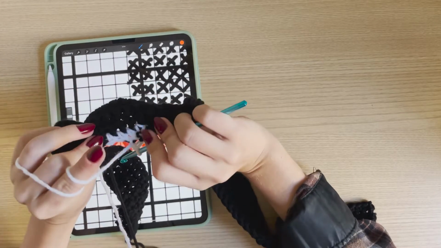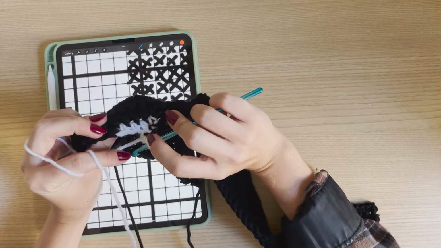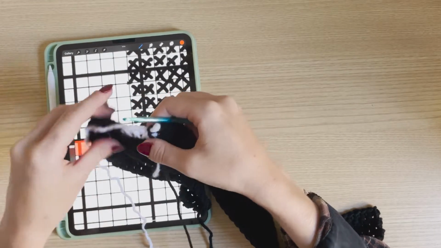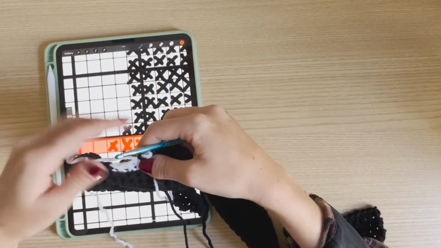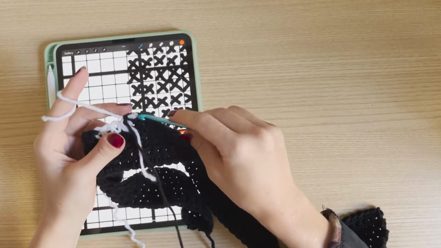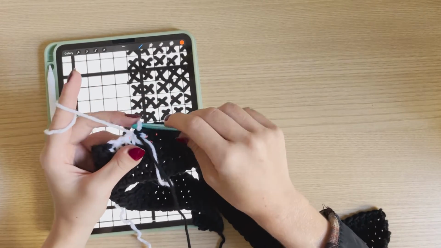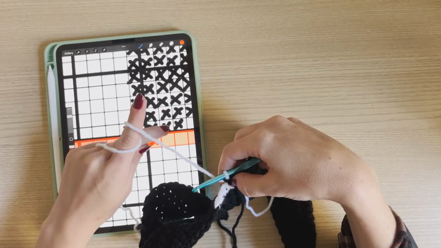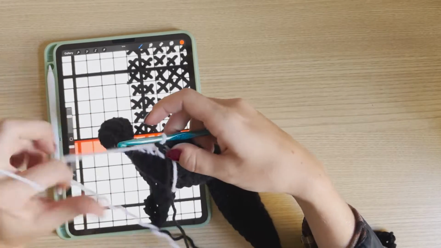So if I do that, you can clearly see the black on the other side. So when working on the wrong side, I just let it hang. And this is kind of what you do when you're knitting, as long as I'm doing that correctly too. So I'm gonna let it hang. I need to do 1, 2, 3, 4, 5 stitches.